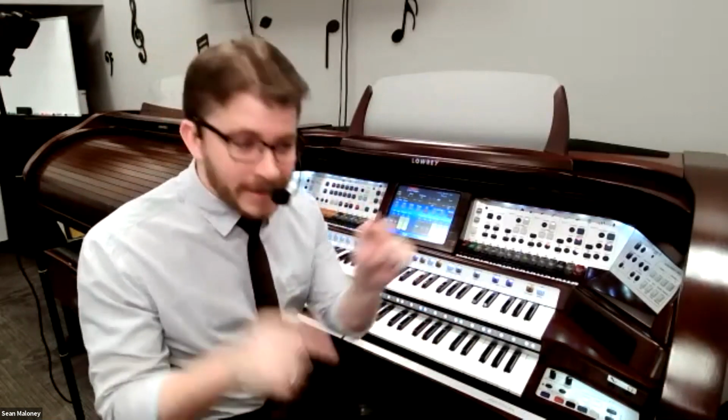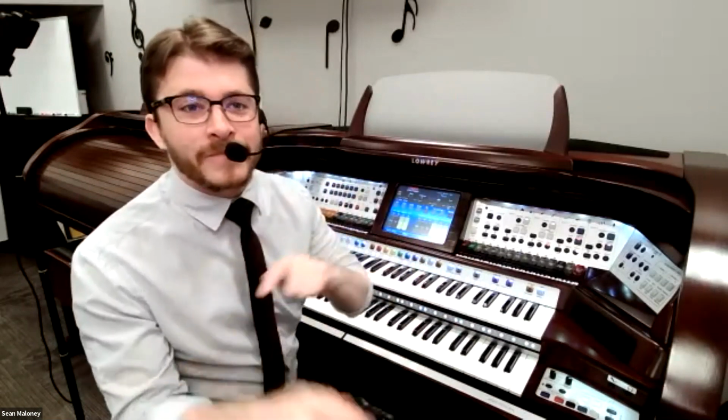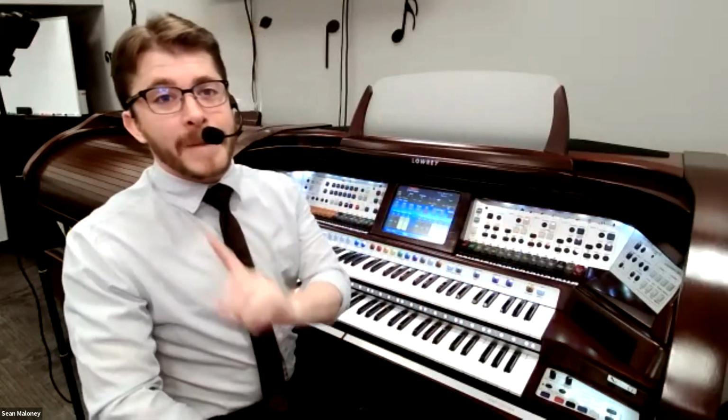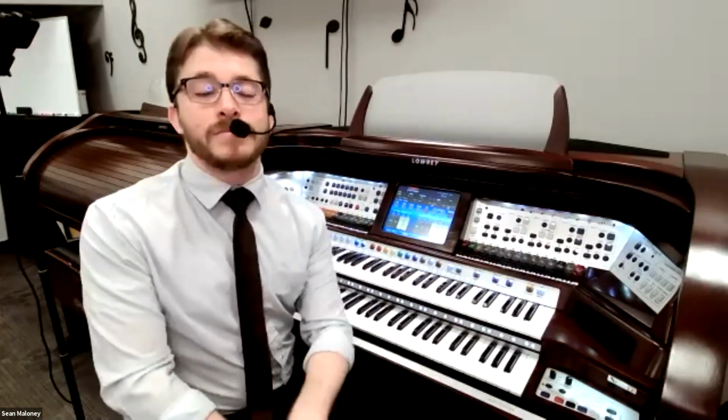Just kind of you get to explore and see what's in there. So when you touch these buttons, it pops up with different rhythms. Now, the best part of having an EX instrument, most of you on here probably have one. If you don't, that's okay.